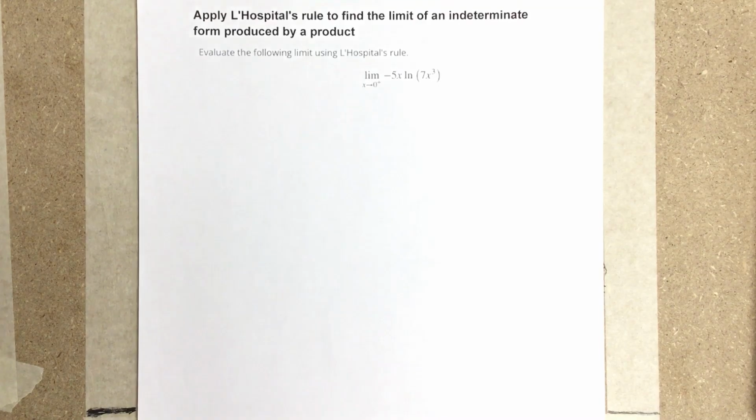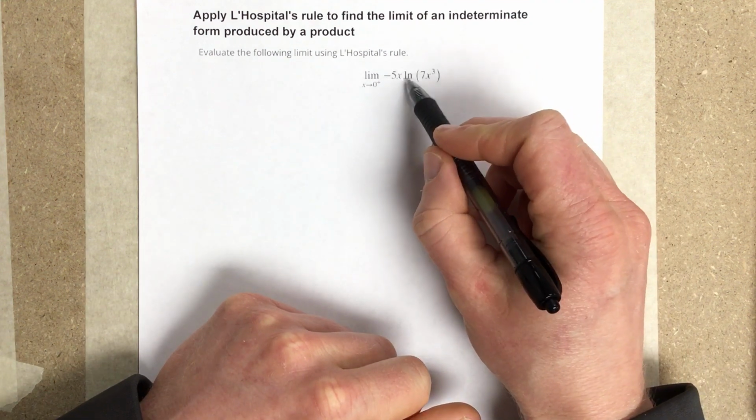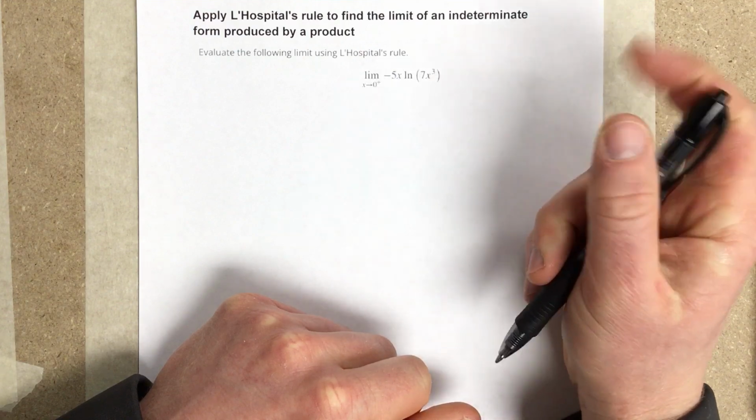In this video, we're going to apply L'Hopital's rule to find the limit of an indeterminate form produced by a product. It says evaluate the following limit using L'Hopital's rule. It says the limit as x approaches 0 from the right of negative 5x natural log 7x cubed. And they say from the right because natural log is not defined for anything to the left of 0.